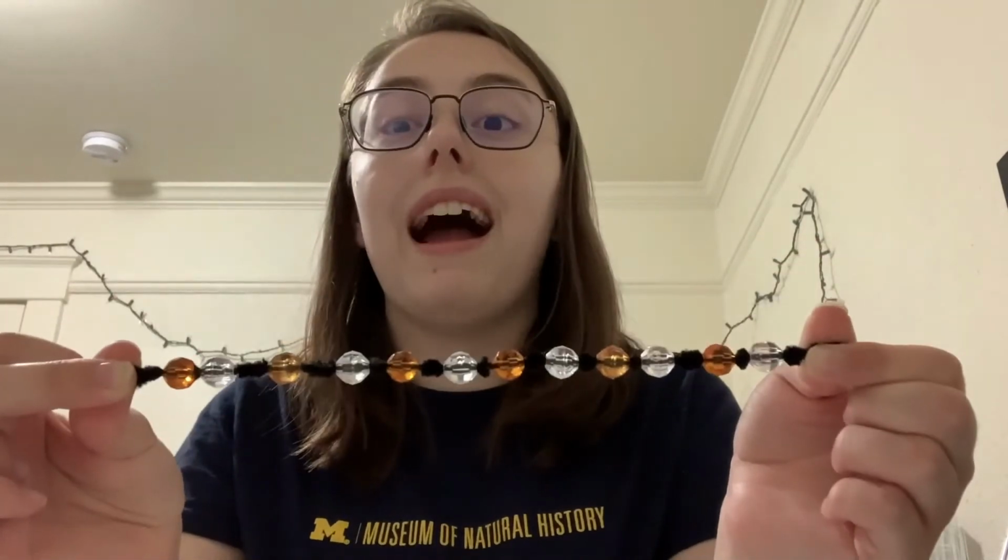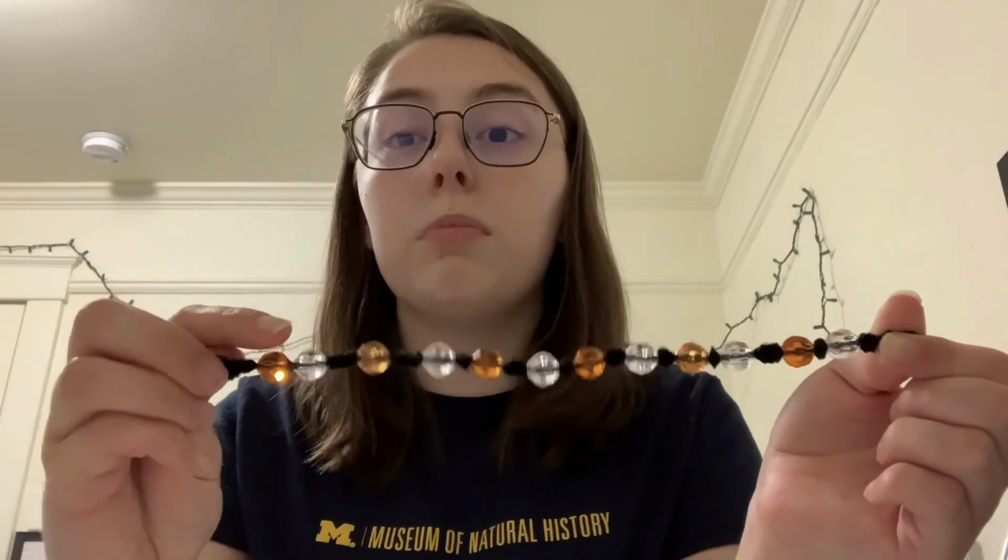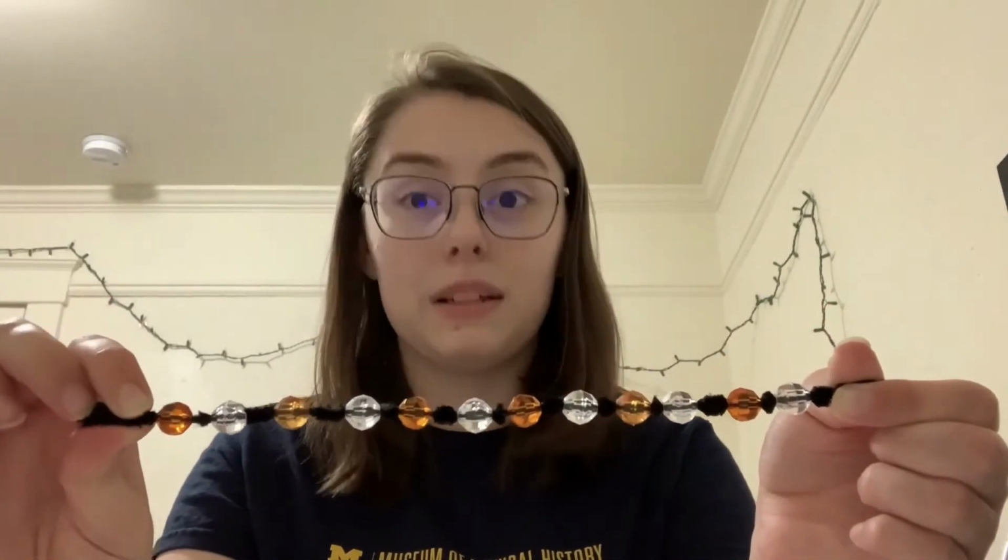Once you have finished that, double check and make sure you have the right number of beads on your pipe cleaner. For example, I have 6 orange proton beads and 6 clear neutron beads because I am making carbon, which has 6 protons and 6 neutrons.